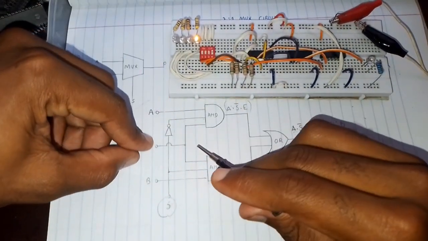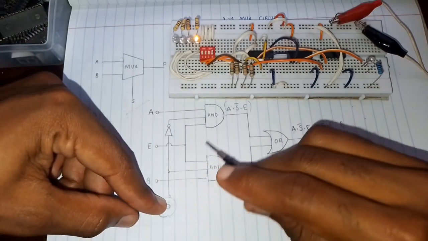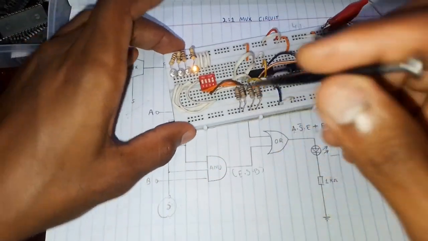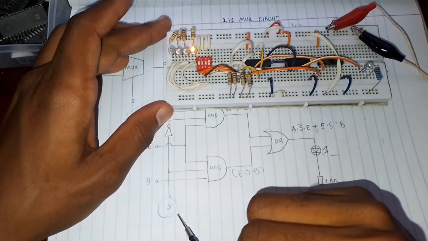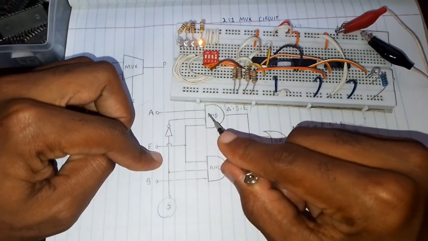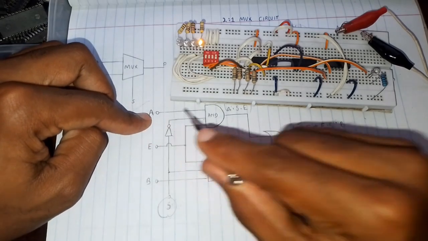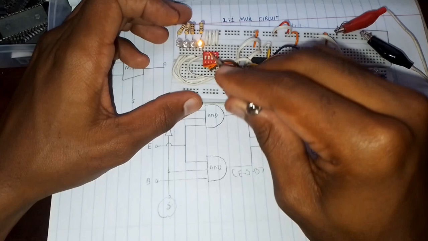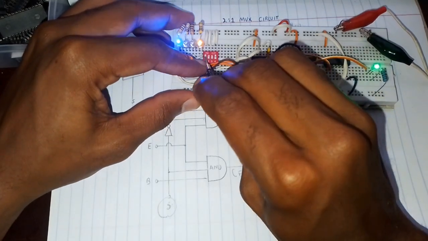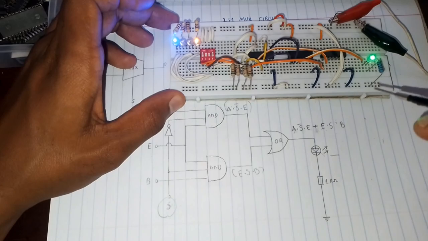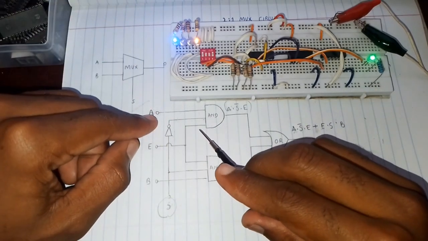Let me start by putting A on, then I select it. If select is 0, I'm choosing this first AND gate. So if I put A on, then the output will be on.